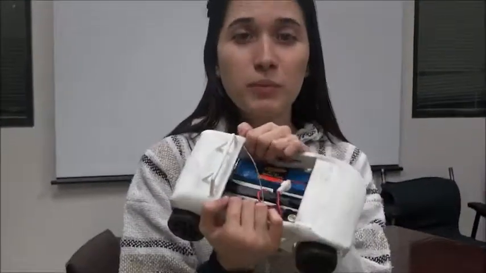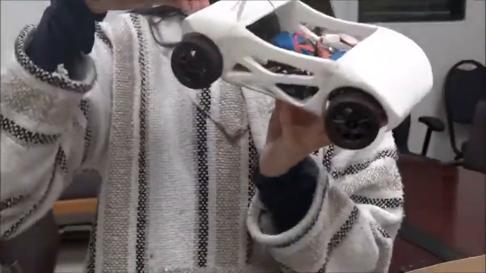Since the car is made of one piece, we faced difficulties when we were building the car in order to be able to fit our hand and put all the pieces together.